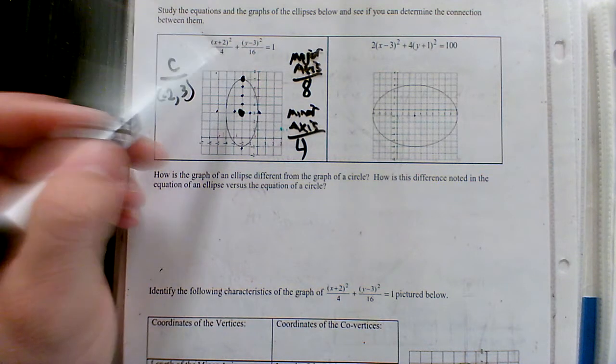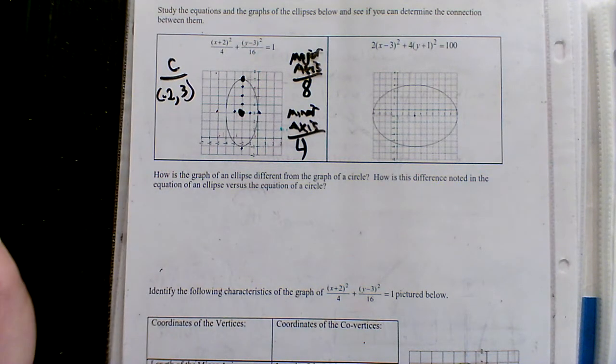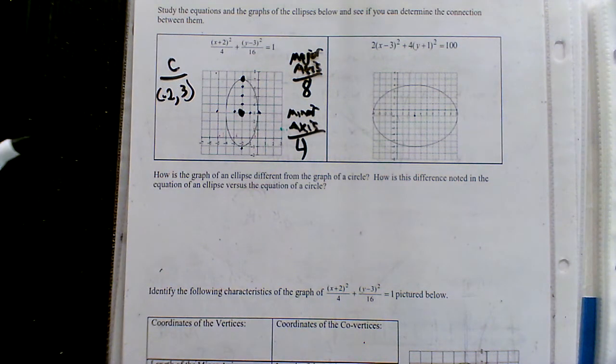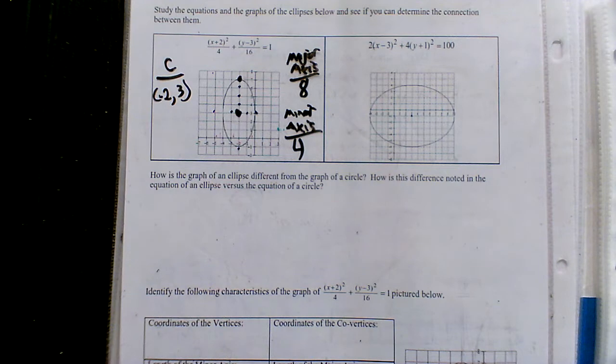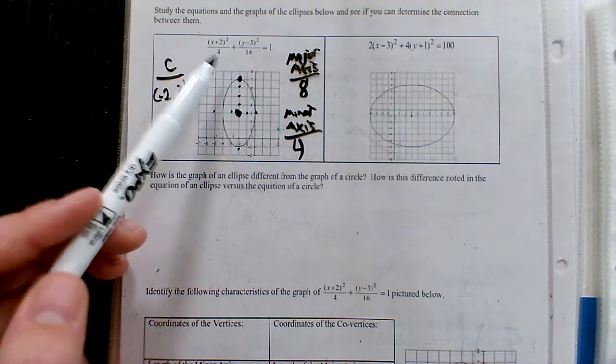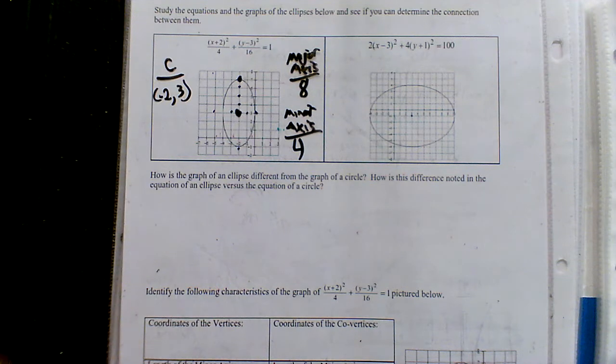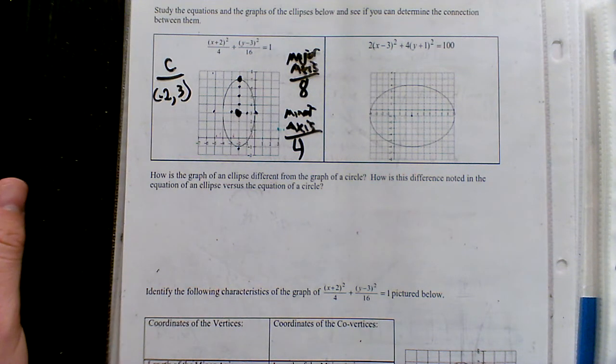What did we notice that this first equation is equal to? It's equal to what? 1. So let's take a look at the second graph there, and we would also want to try to make it look like the first one. So we don't see any fractions yet, and we see that it's equal to 100. So we actually want to try to make that equal to 1, so we have the same format of the equation before. So how could we make this one equal to 1?